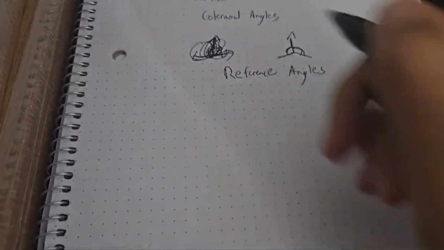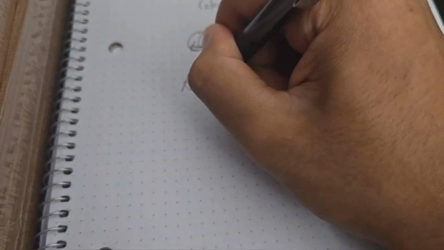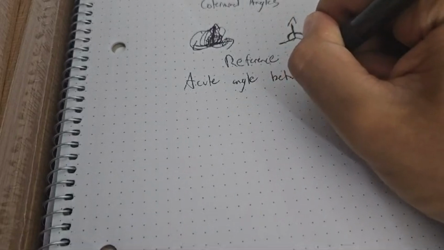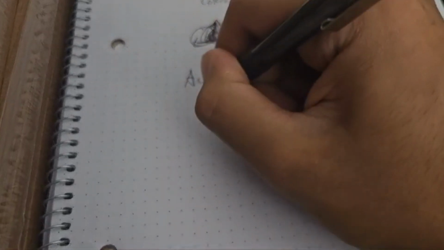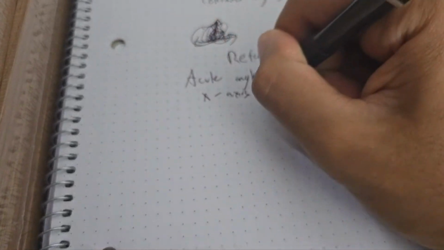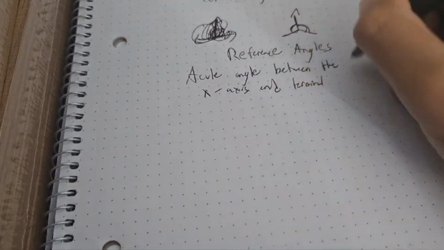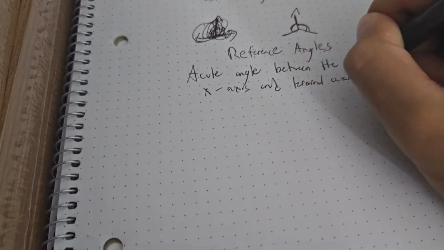So the definition for a reference angle is the acute angle between the x-axis and the terminal axis, or the terminal side.